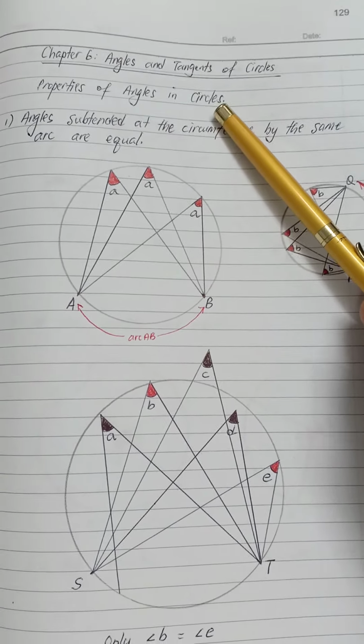Okay. Another example, take a look at this one. The arc is PQ, right? So, let's say this line starts from here, going here and ending at Q, and this next one starting at P, touching the circumference here, ending at Q, and the third one starting here, touching the circumference, going to Q, and the last one starting from P and ending at Q.